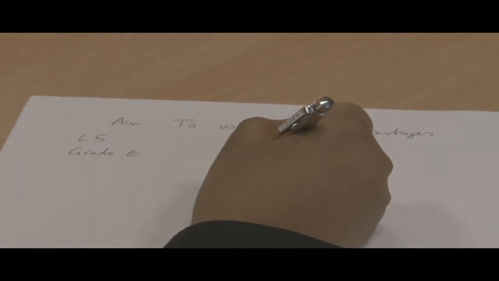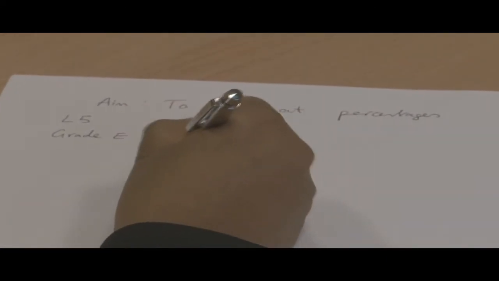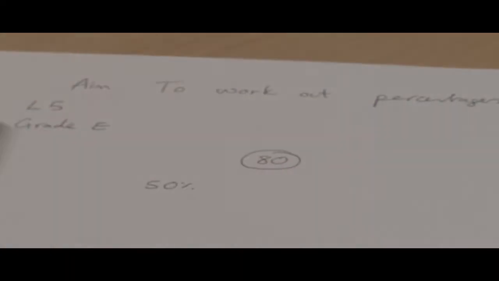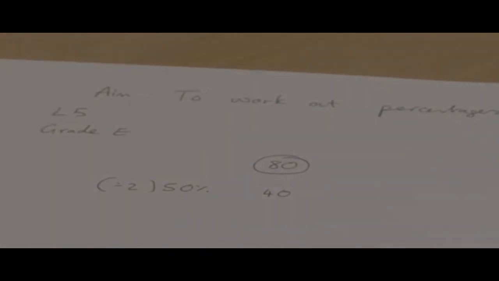Now, the easiest way to look at this is if we take the number 80. If we want to work out 50% of 80, okay, we just halve it. So that gives us 40. So to get 50%, we halve it.